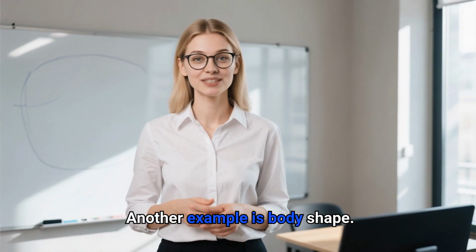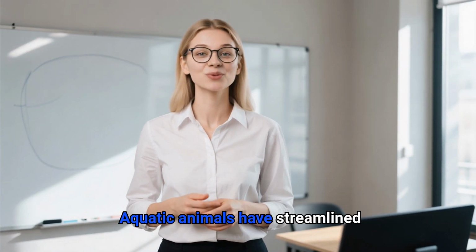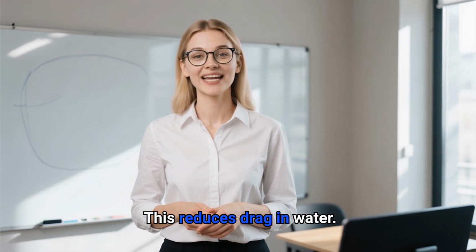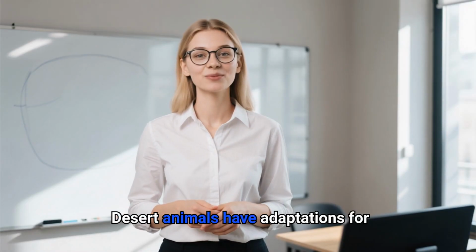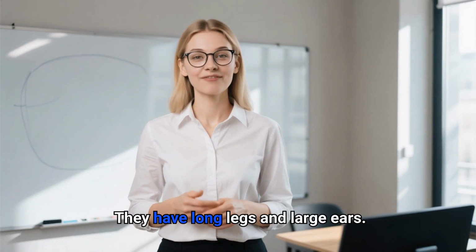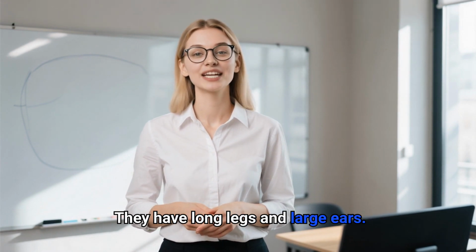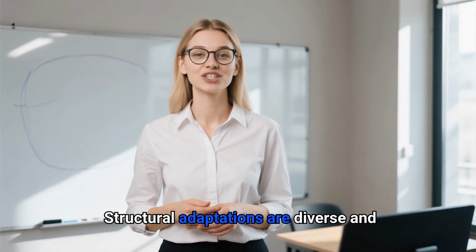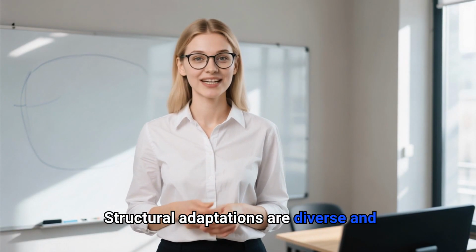Another example is body shape. Aquatic animals have streamlined bodies. This reduces drag in water. Desert animals have adaptations for conserving water. They have long legs and large ears. These help them dissipate heat. Structural adaptations are diverse and widespread.